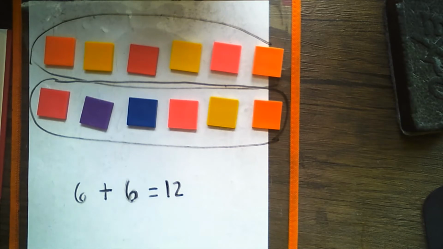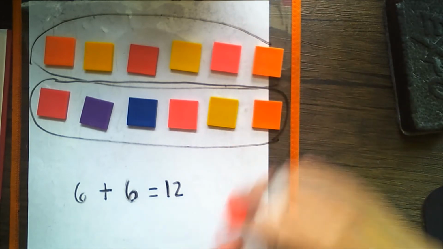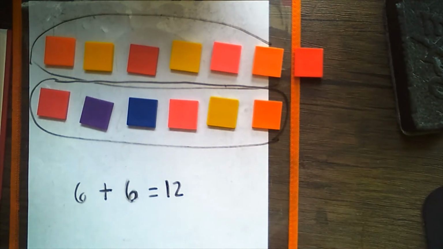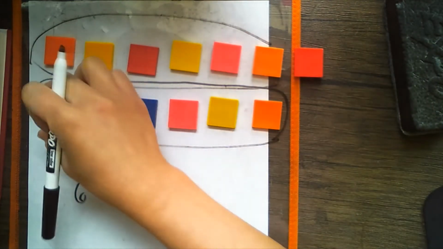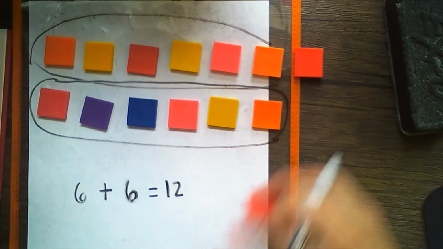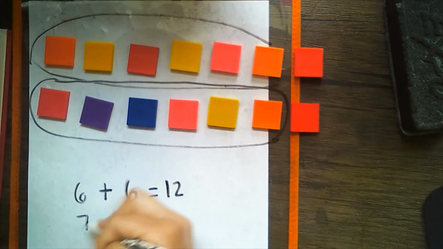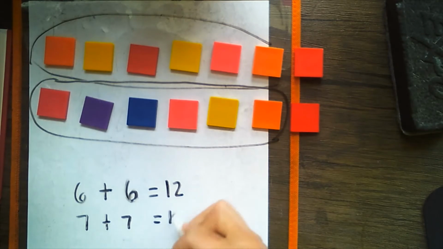If we make a row of 7 and then we double it, what would our next doubles fact be? Great. We have 1 row of 7, we're doubling it. It would be 7 plus 7 equals 14.